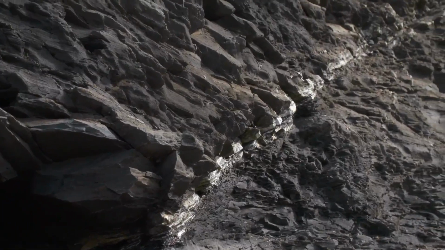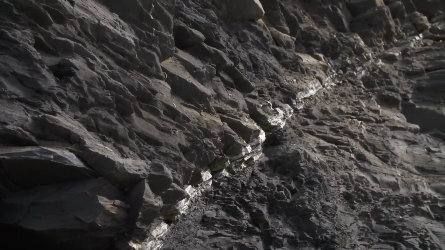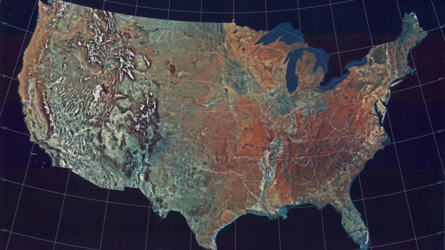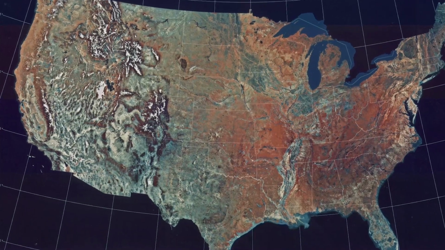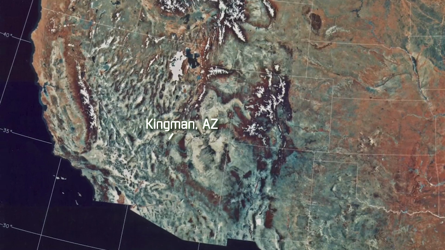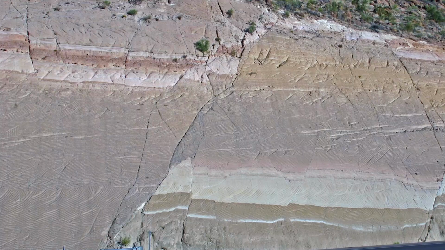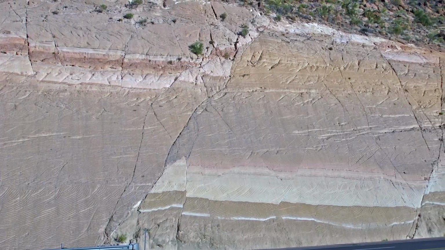All right, so our last field trip took us to the Grand Canyon, and on this one we're going to go about 100 miles southwest of Grand Canyon to an outcrop near the city of Kingman, Arizona. Now, this outcrop is actually in the form of something called a road cut. So what you're looking at right now is a road cut.